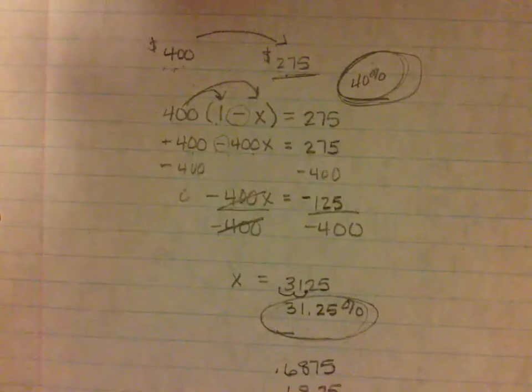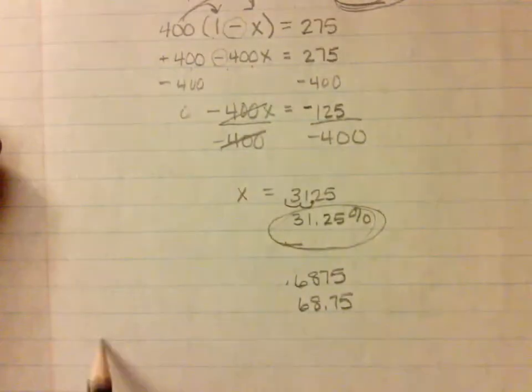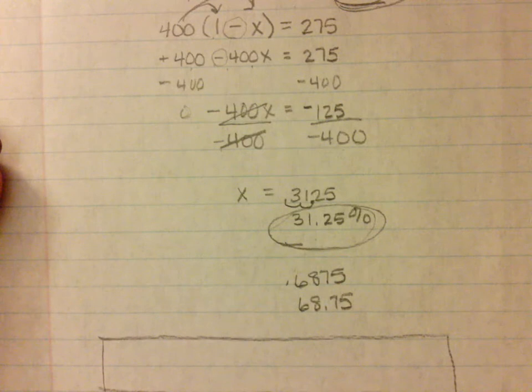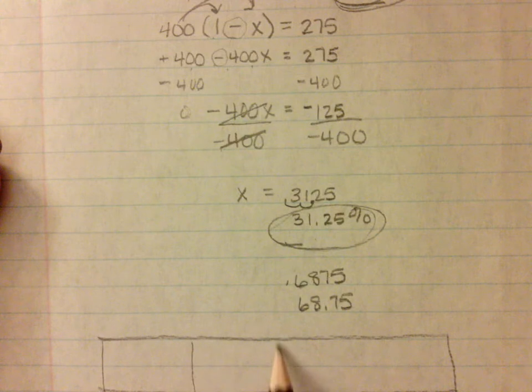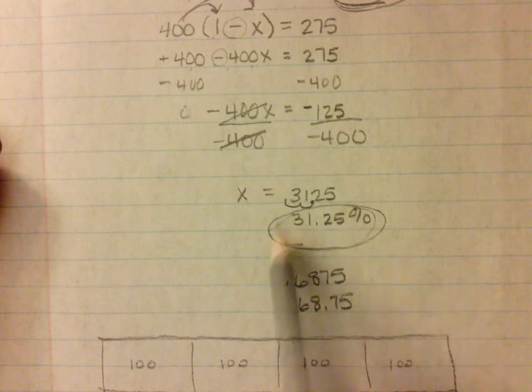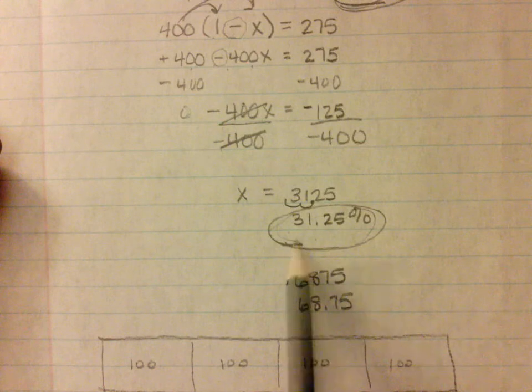So let's draw a picture to see how that works. This is the whole cost of my gaming console, $400. There's $100, $200, $300, and $400, right? And all together, that gives me 100%. I know that it was marked down 31.25%.